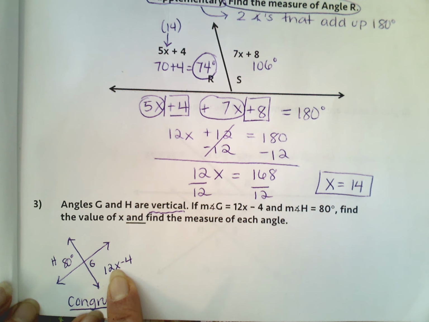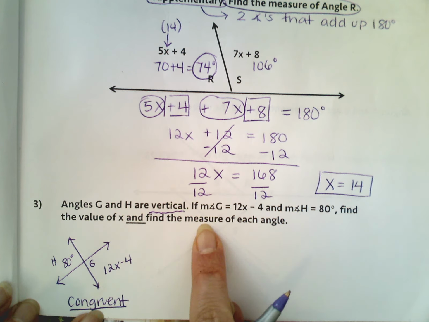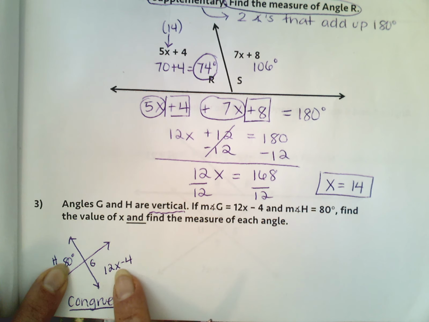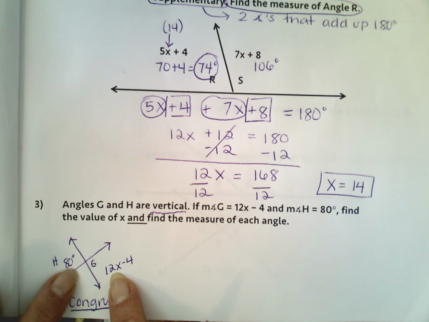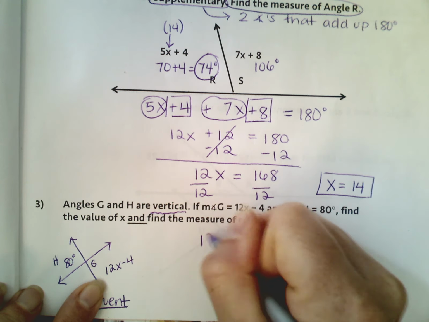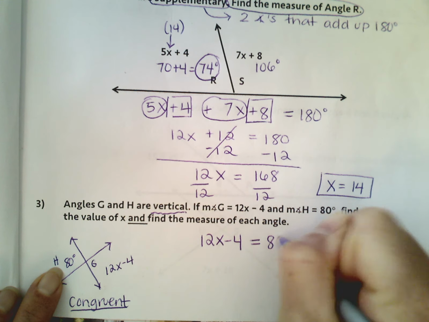So here we are going to first find the value of x and then find the measure of each angle. I'm going to give you a little tidbit here: if this is 80, this has to be equal to 80. So we already know the measure of each angle, so we're just going to find the value of x. I know this side, 12x minus 4, is equal to 80.